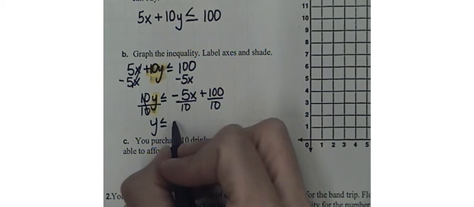So y. All right, type in -5 divided by 10 in your calculator. We get a -1/2 x. Plus, and then type in 100 divided by 10. And we get 10. So now this is in slope-intercept form.